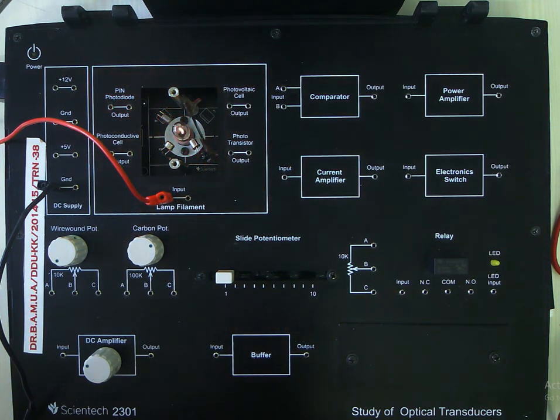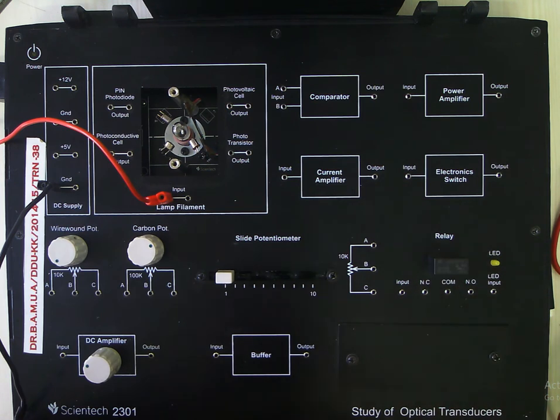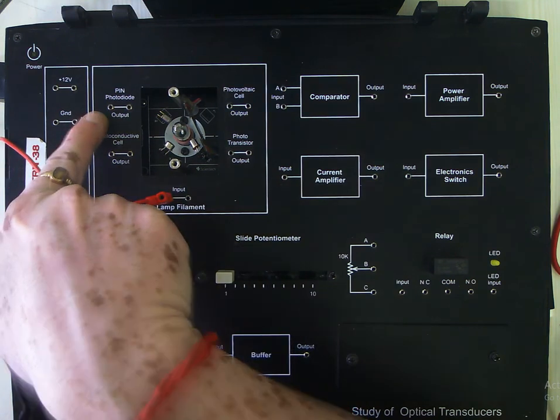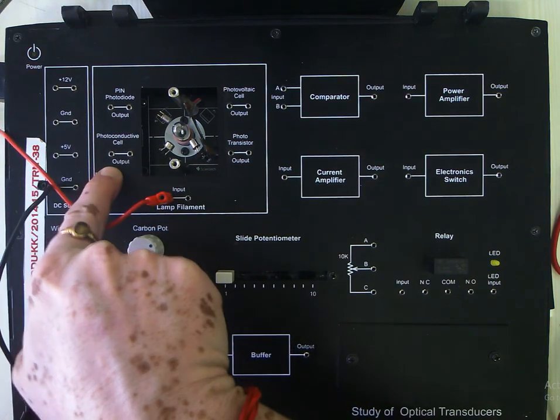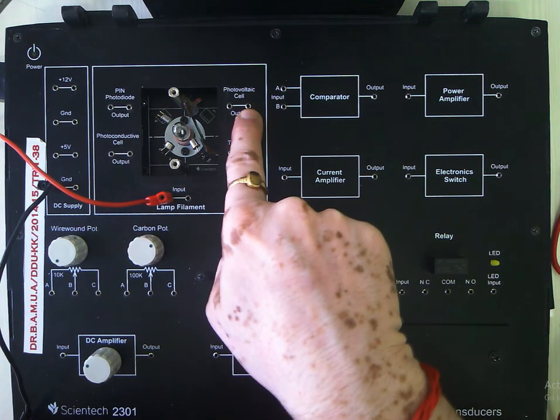We are increasing the voltage across the lamp filament, and accordingly the lamp intensity increases. Now we have to simply study that when the intensity increases or decreases, what is the behavior of these four optical sensors: this pin photodiode, photoconductive cell, phototransistor, and the photovoltaic cell.